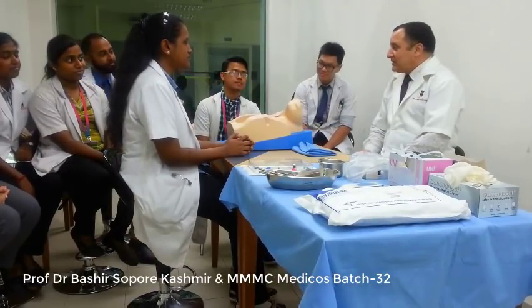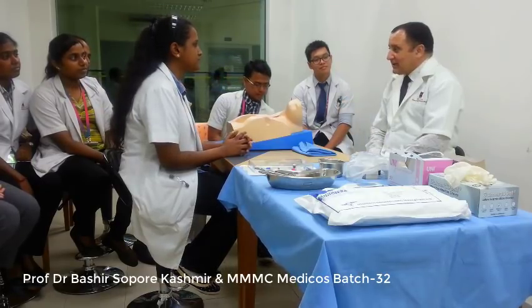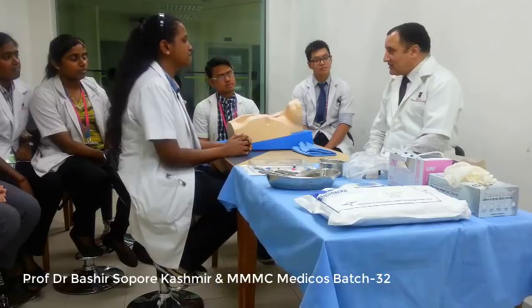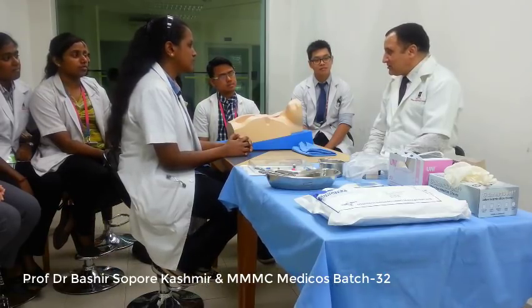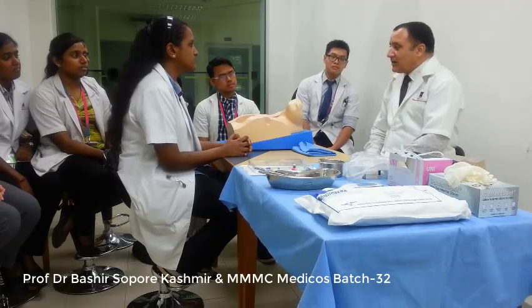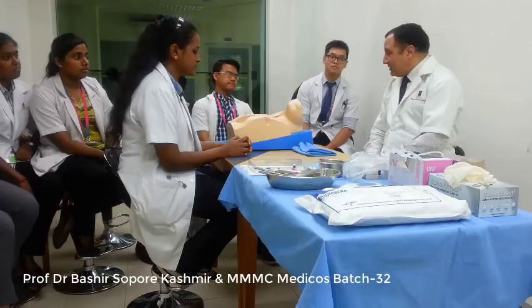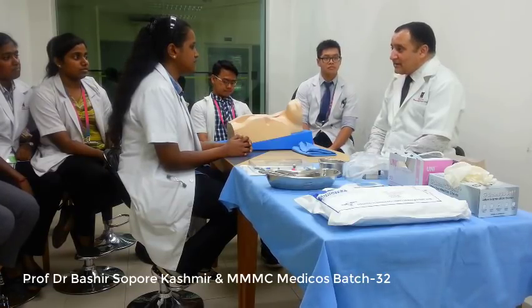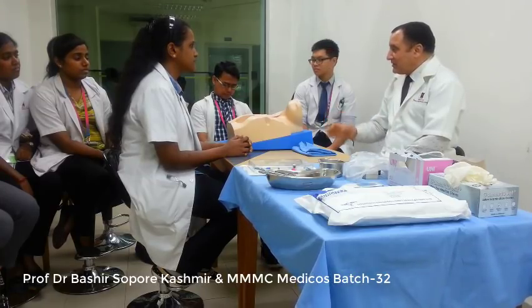Because we know that whenever the patient has got the peripheral veins collapsed, and there is no easy access to these veins, then you want to keep the patient in Trendelenburg position so that the internal jugular vein gets congested and dilated.